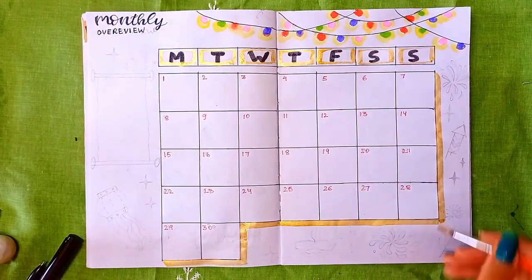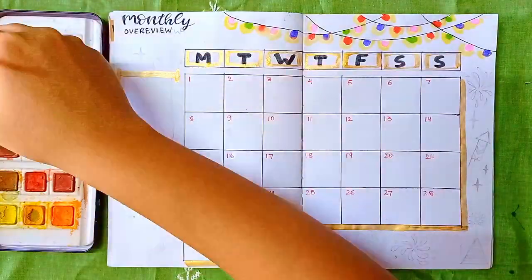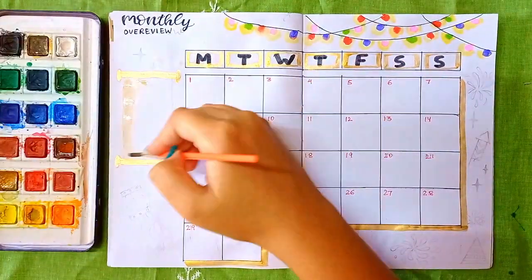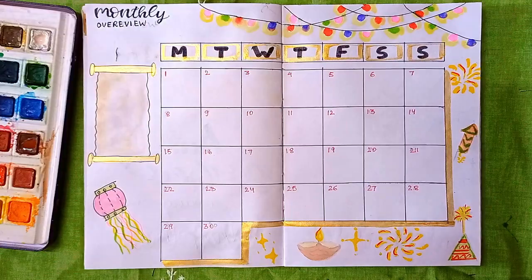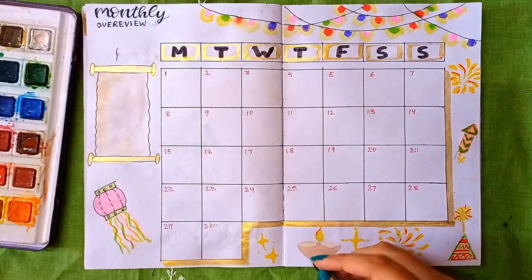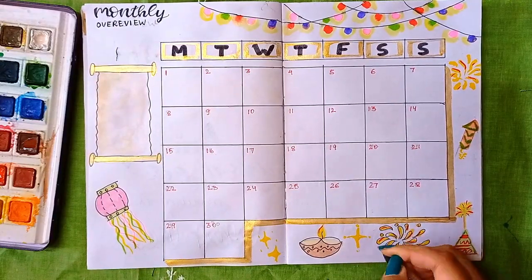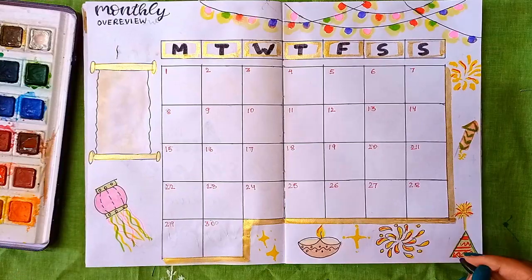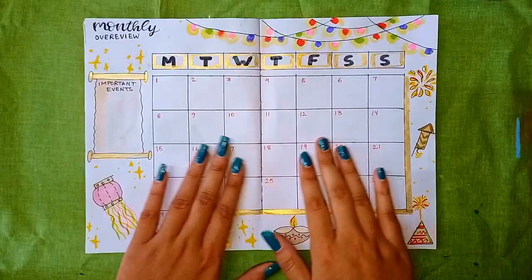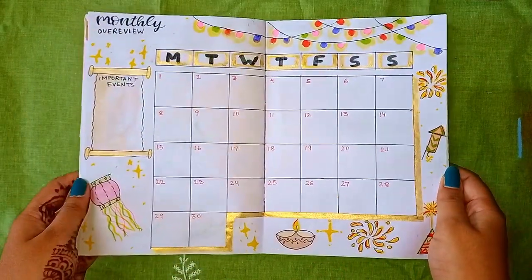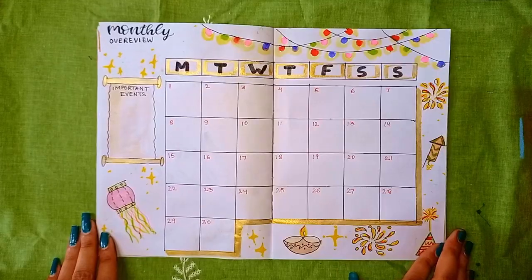As you can see that the page is already looking very pretty. And now also I decided to add a scroll to give more like a vintage themed look. Adding some final touches, and this is how our page is looking so far. Now I am adding the outlines of the elements using a normal gel black pen. And this is how our page looks. This hint of golden is giving the life to the page.